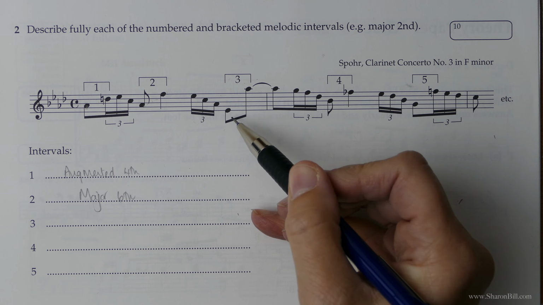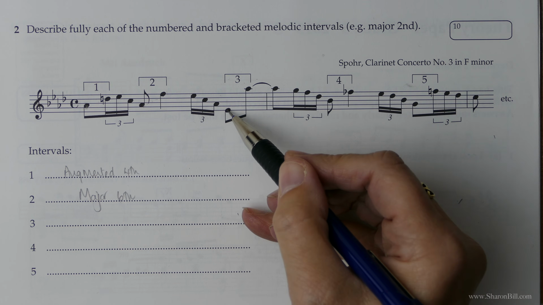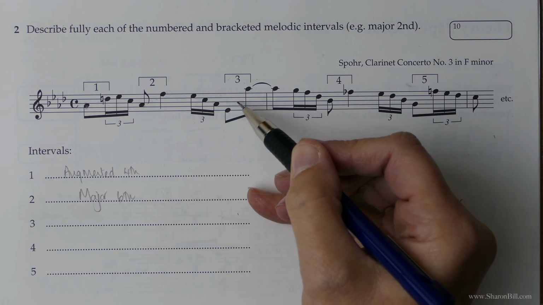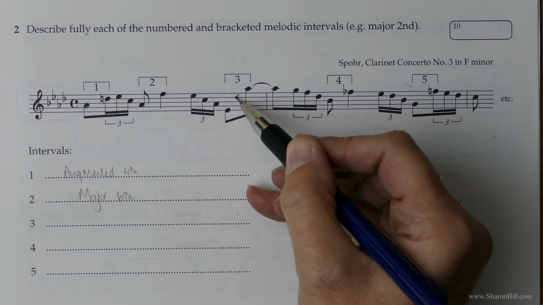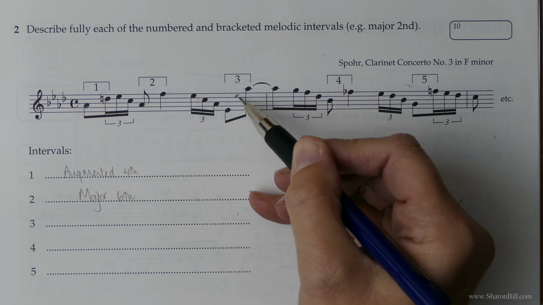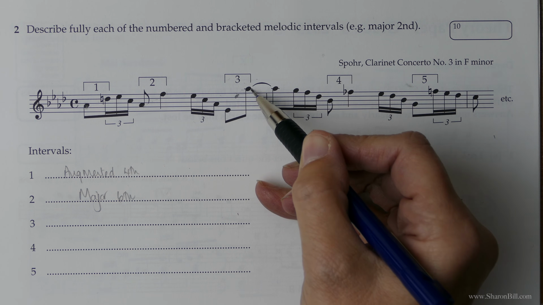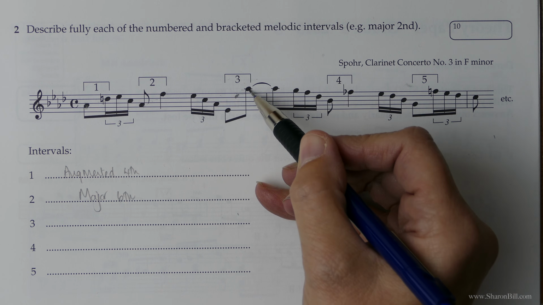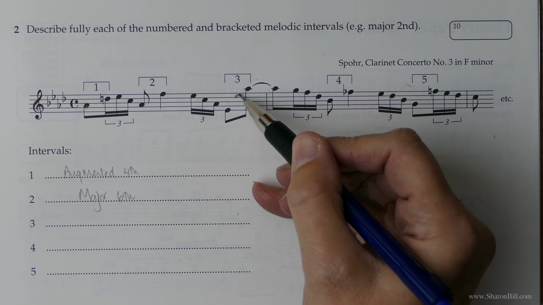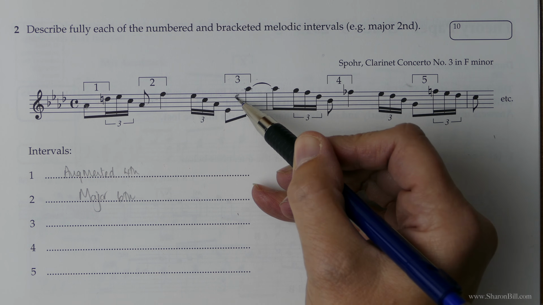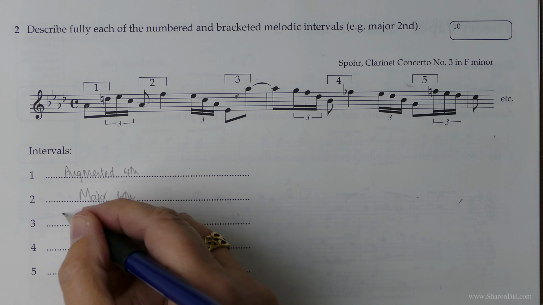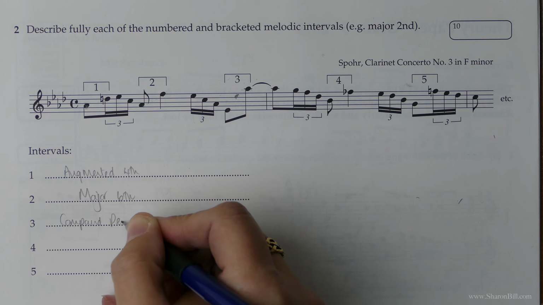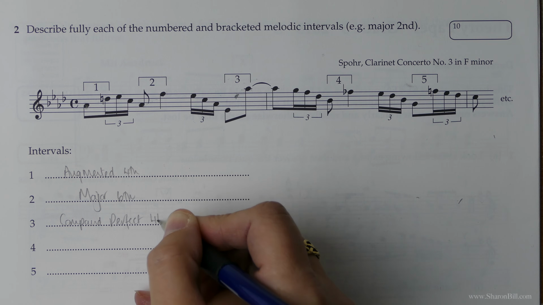Now here on interval number 3, we've already exceeded an octave, and so I'm going to just jump the octave up and take it from this low E to this E here. And then we've got a 1, 2, 3, 4, so we know it's a fourth. Now it's E flat to A flat, and that would be a perfect fourth, and so we have a compound perfect fourth. So a compound, because we've exceeded the octave, perfect fourth.